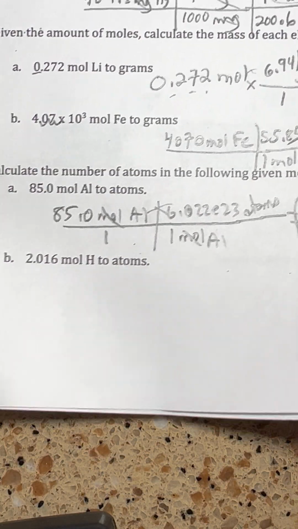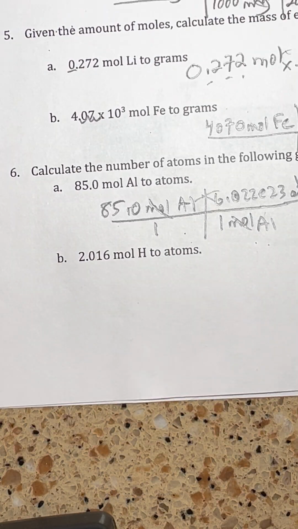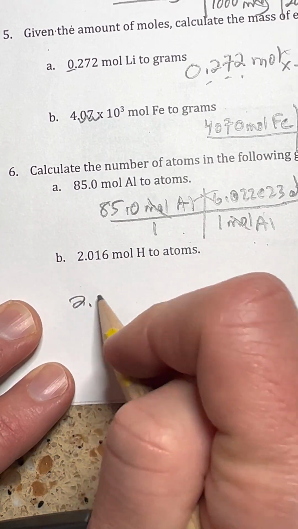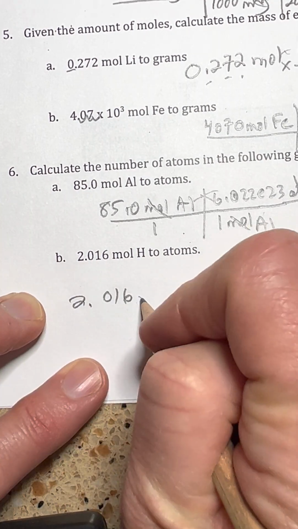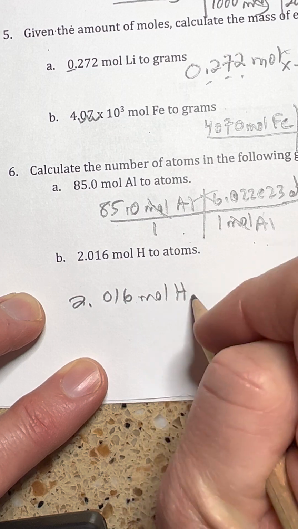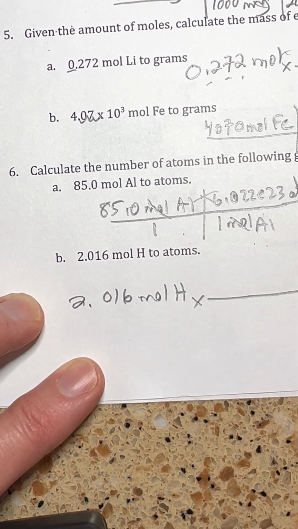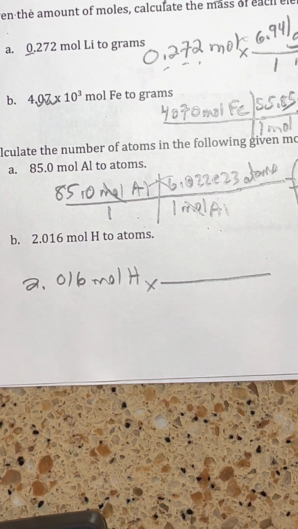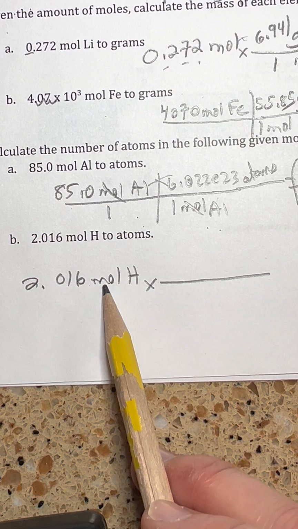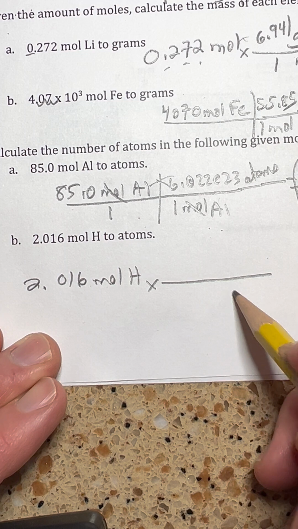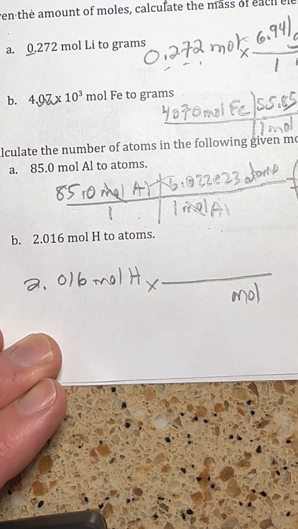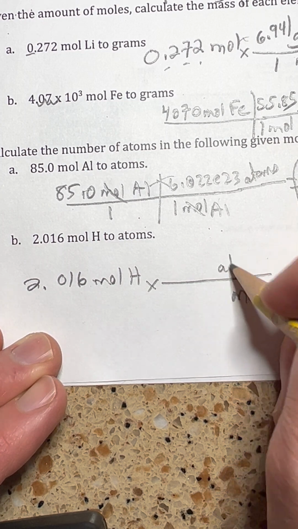The last one, moles of hydrogen to atoms. So we have 2.016 moles of hydrogen. I'll do this one a little bit different. We want to get rid of moles. So when in doubt, almost anything in chemistry and in physics, if you have a unit there and you want to get rid of it, you have a fraction and you'll write it down there. And you go, oh, I must know an equivalency between moles and atoms.